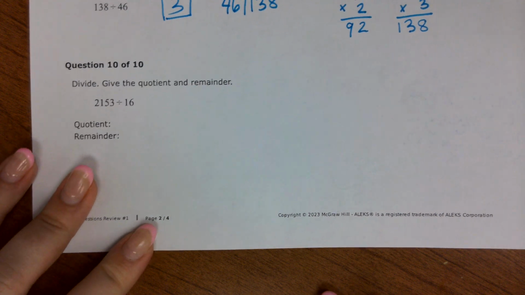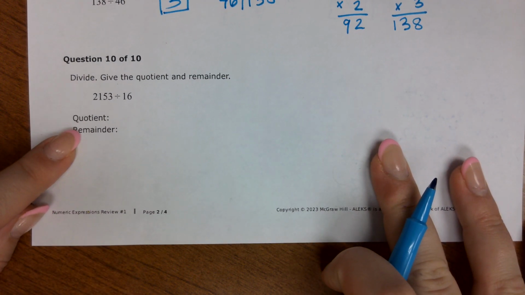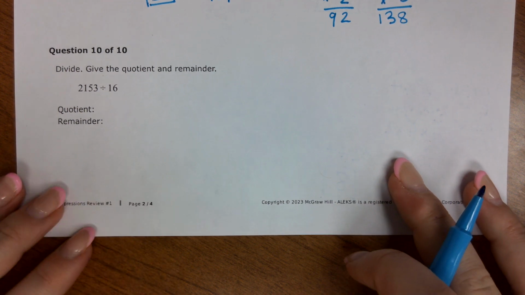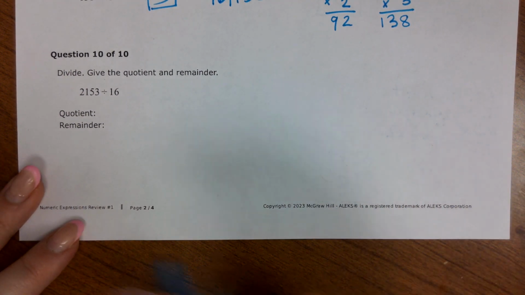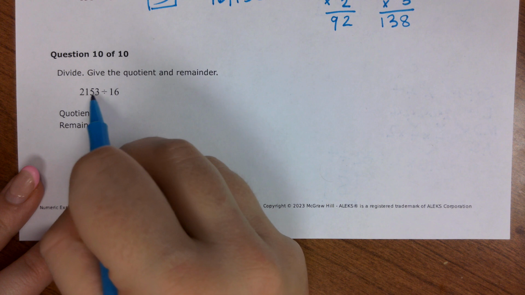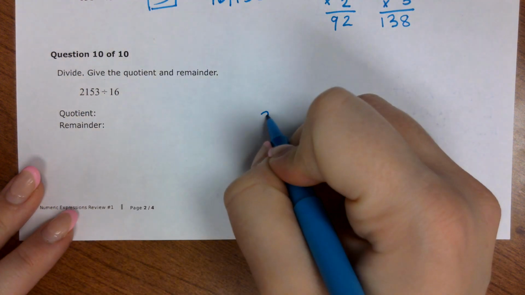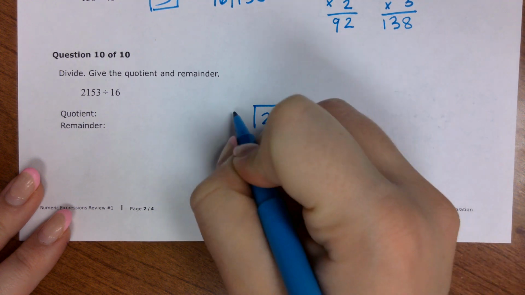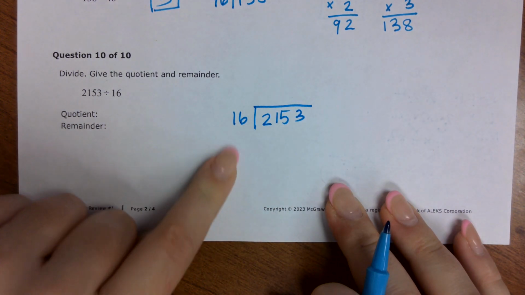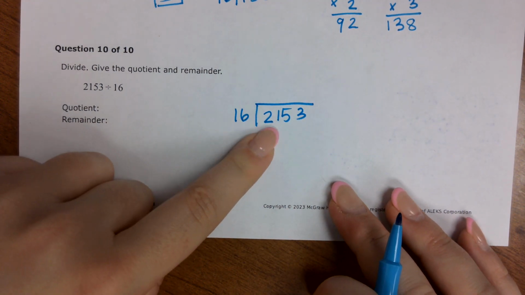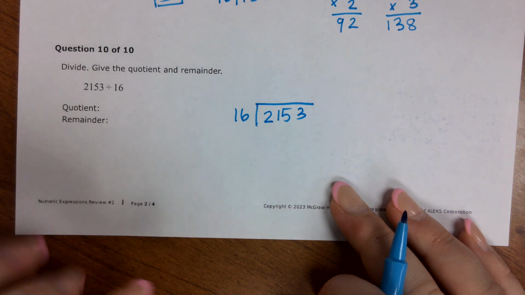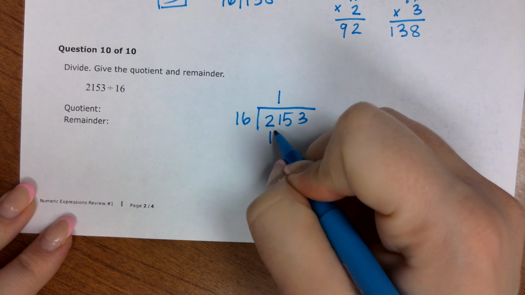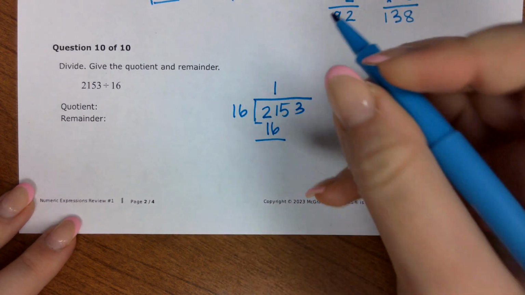Okay, now last up, it says quotient and remainder. So we do know that there's going to be a remainder. So we're going to keep that in mind when we get our answer. So again, we're going to put our first number in our box. We're going to go ahead and put a 16 on the outside, and we're going to start. So 16 can go into 21 one time. 1 times 16 is 16. And we're going to subtract.